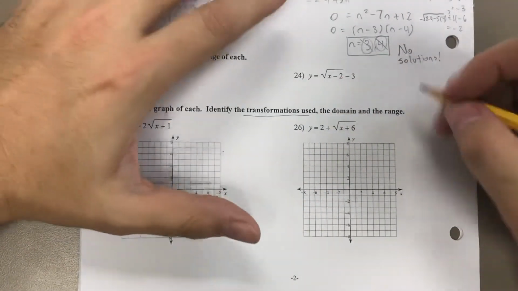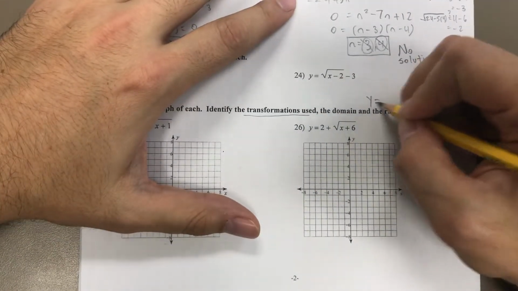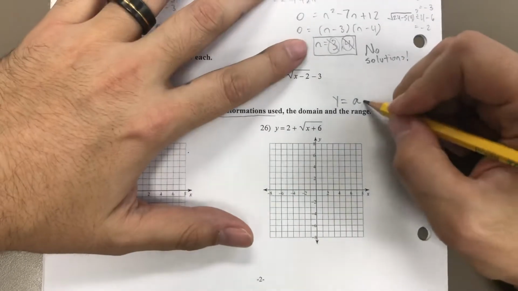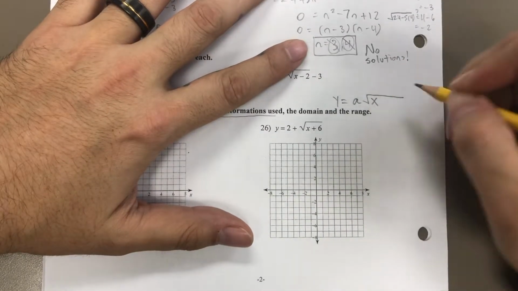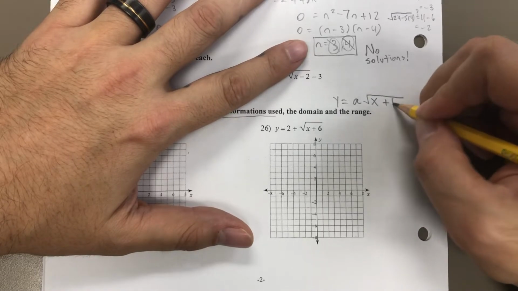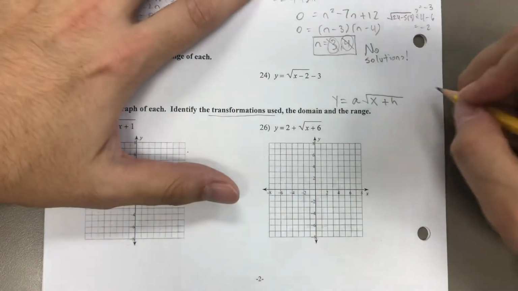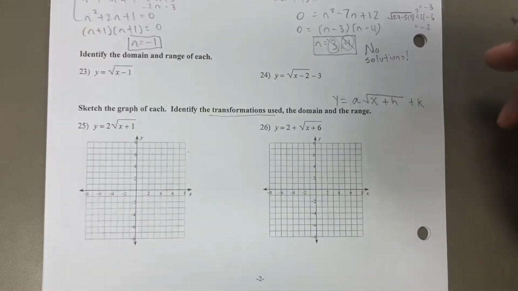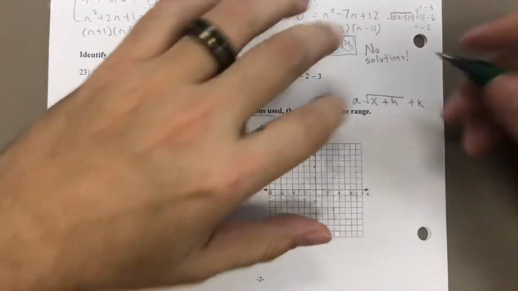So the transformations are always built like this. For the radical expressions, you'll have a number sometimes multiplying in front of your radical, and then sometimes inside, the x value will either be adding or subtracting some number under the radical, and at the very end it might be adding or subtracting some other number outside of the radical. So here's how it works out, okay?